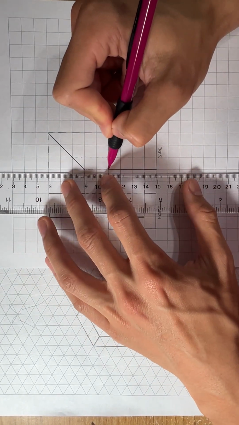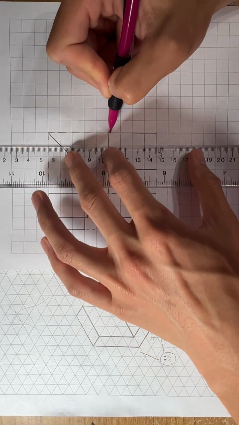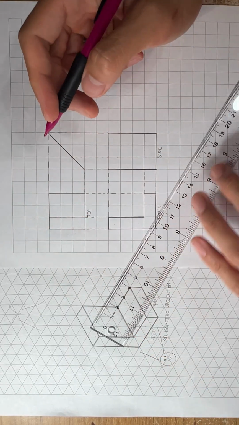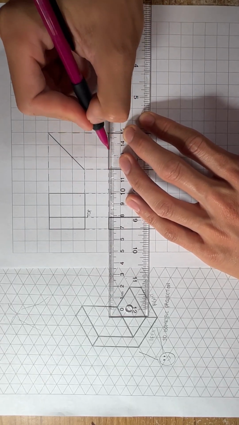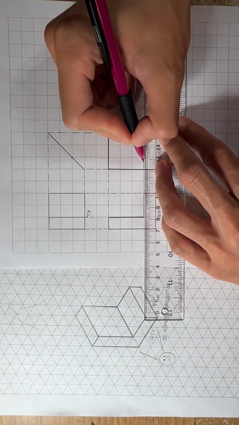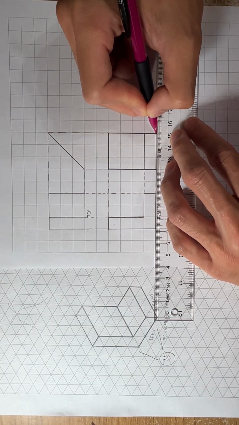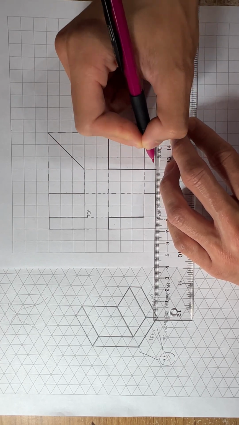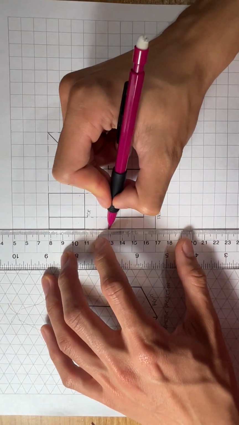Let me make this a bit bolder so you could see, because the lines are quite thin. I think that's a bit better. Let me go this side.